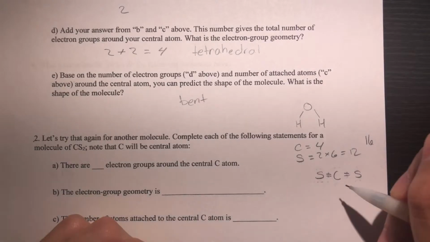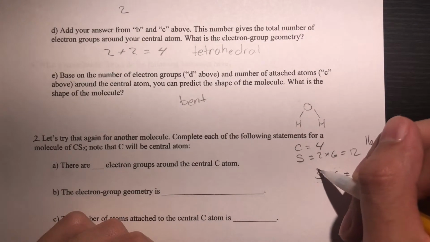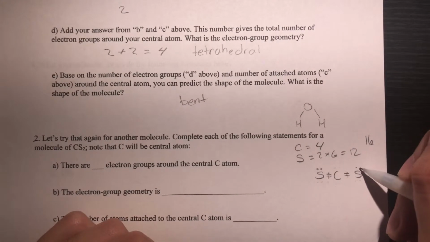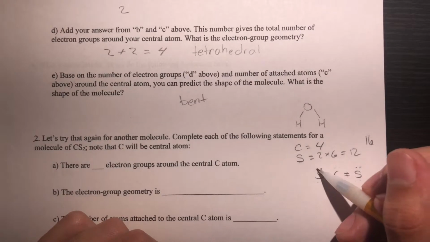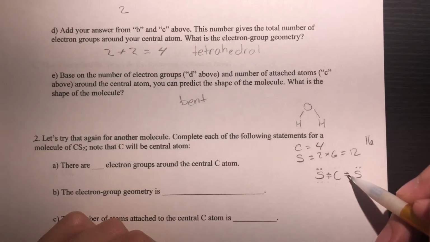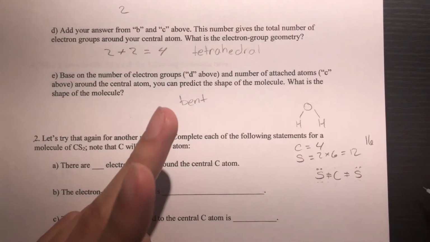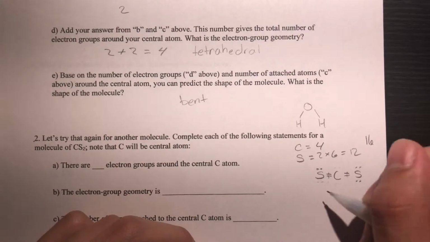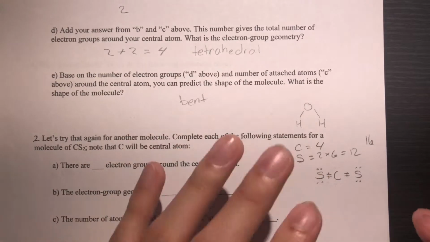So you still include the dashes, but you include lone pairs on the atoms on the outside. So it'll be 1, 2, 3, 4, 5, 6, 7, 8, 9, 10, 11, 12. And we got 12. 13, 14, 15, 16. That's how you would write it.